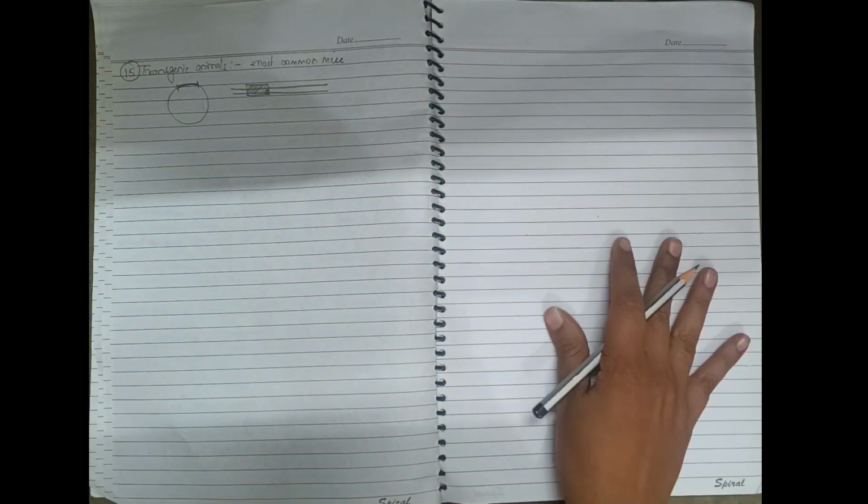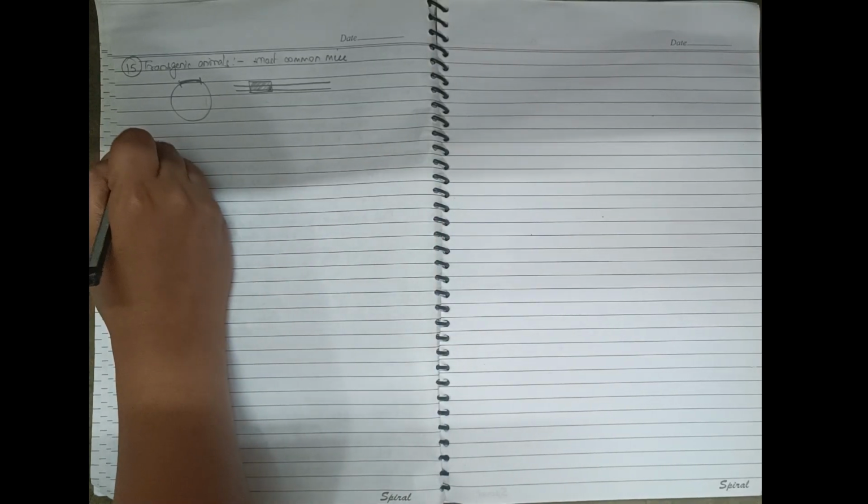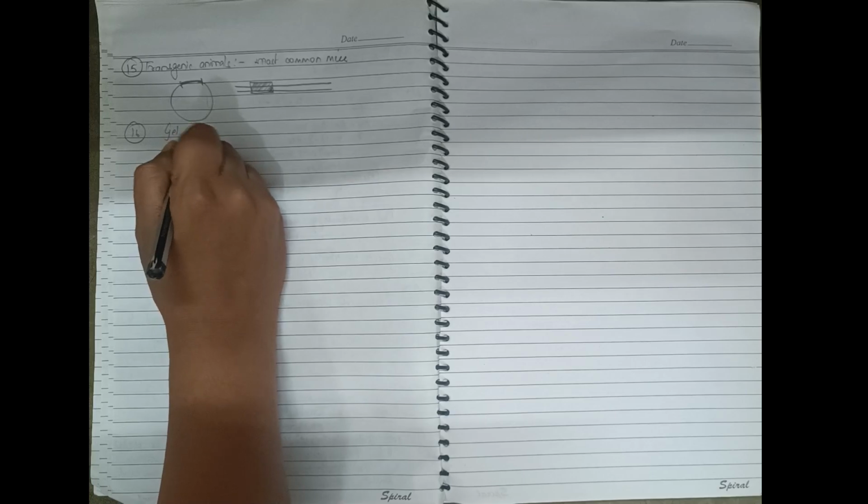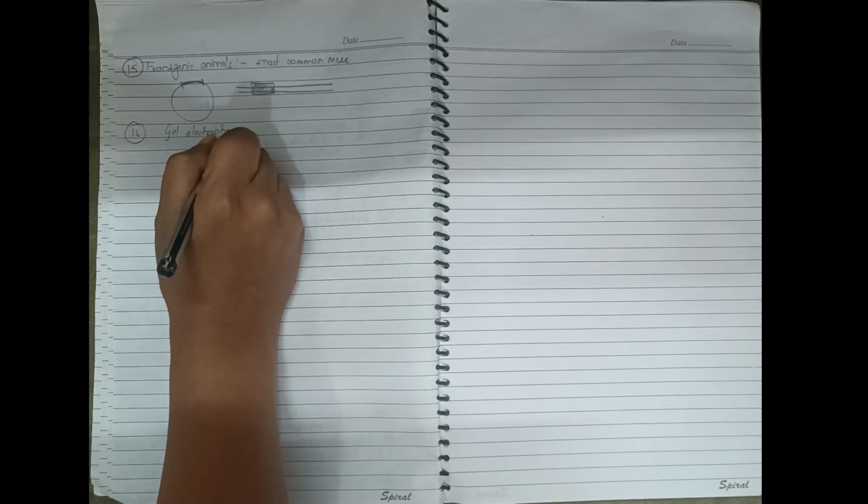So this was our number 15. Next, we studied that whenever any transformation occurs, it is checked on the gel whether the foreign gene has been inserted or multiplied or not. Every step in the cloning process is confirmed by gel electrophoresis, to check the size and the presence of the DNA fragment.